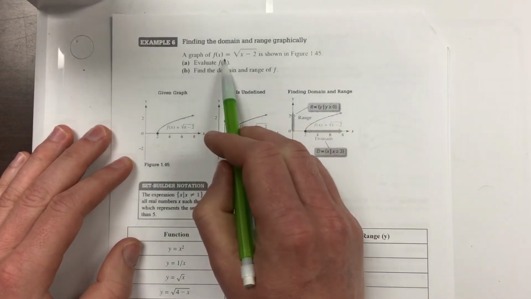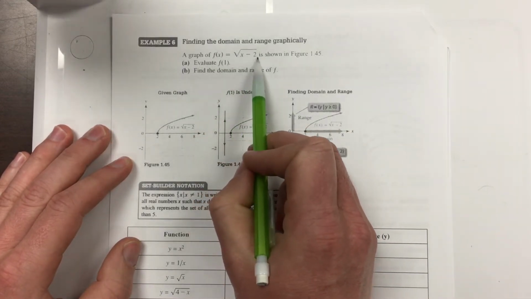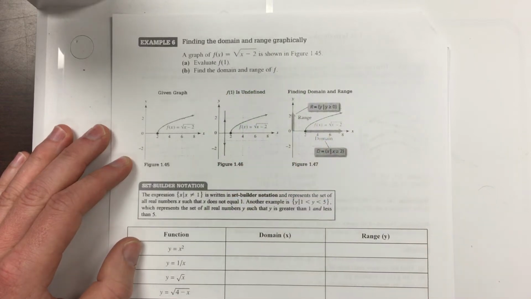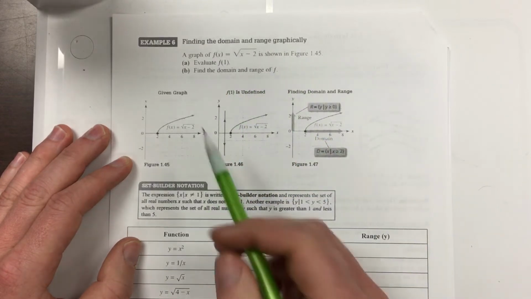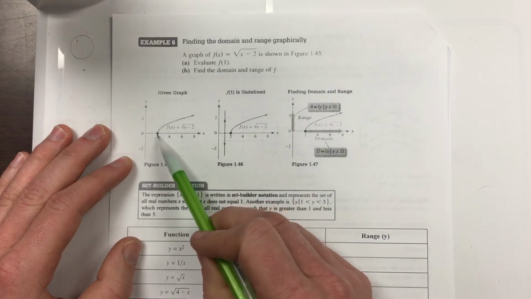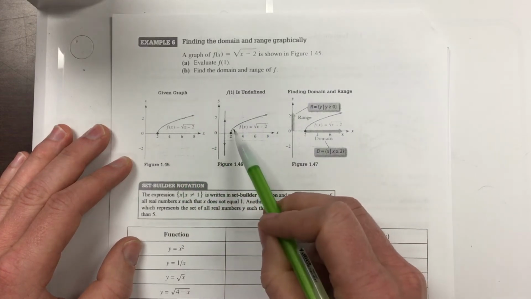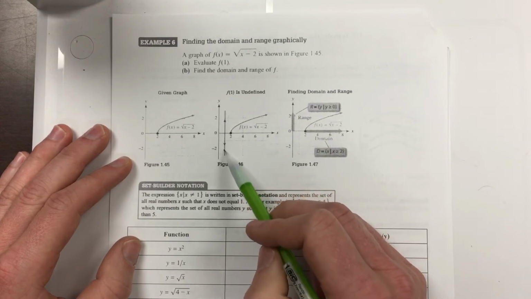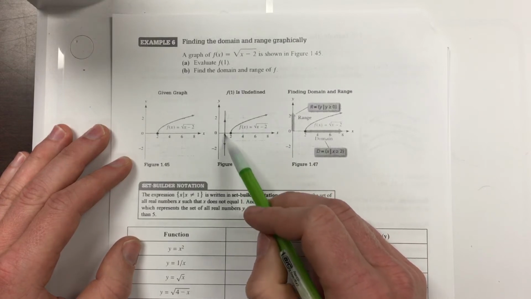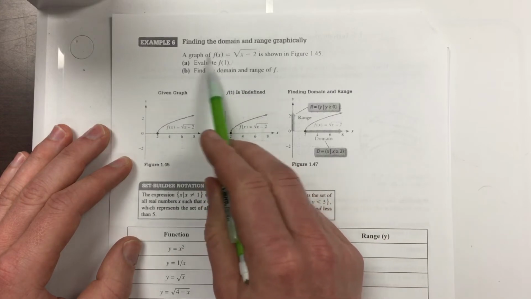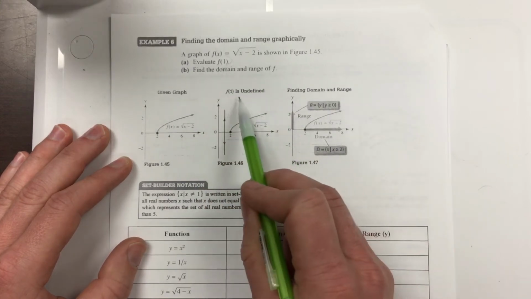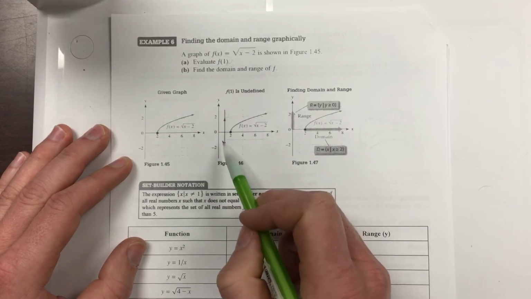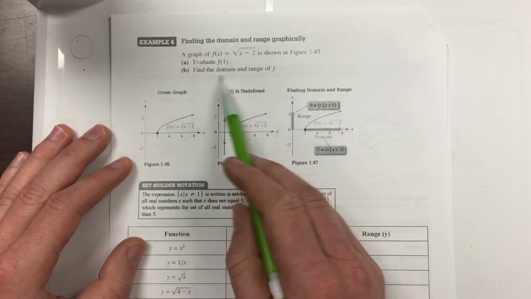A graph of f of x equals square root of x minus 2. It says find the range and domain graphically. So if you wanted to find this graphically, obviously you graph this. And then you look and you say, all right, you can see that f of 1 is undefined. So when they said to evaluate f of 1, we can't because this function doesn't go to 1. So that's just undefined. Now they want us to find the domain and range.